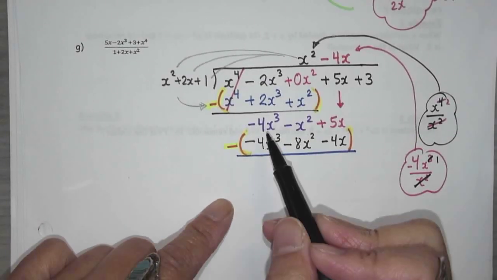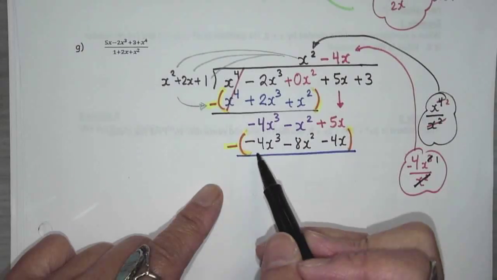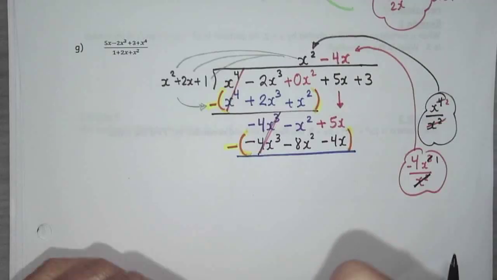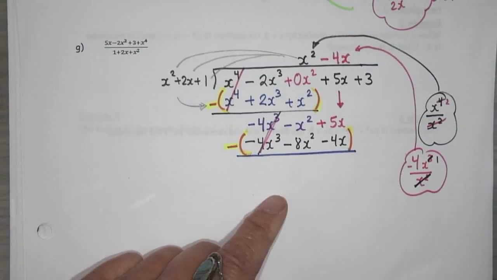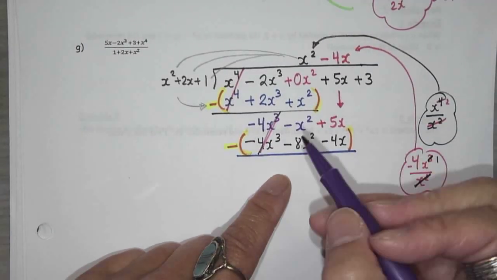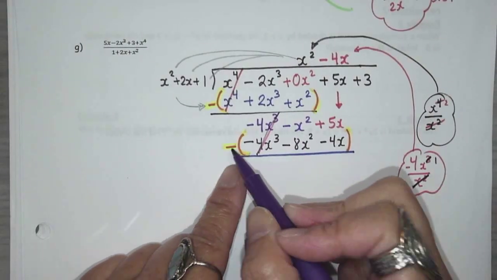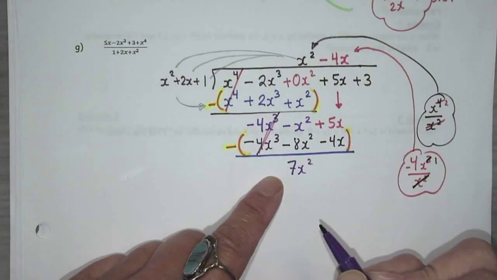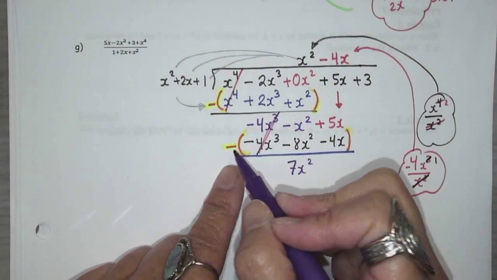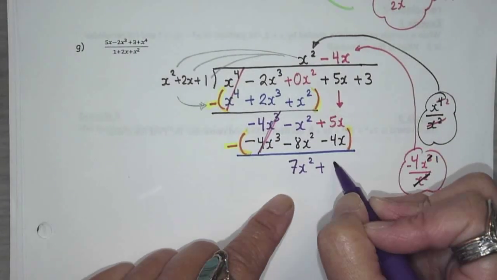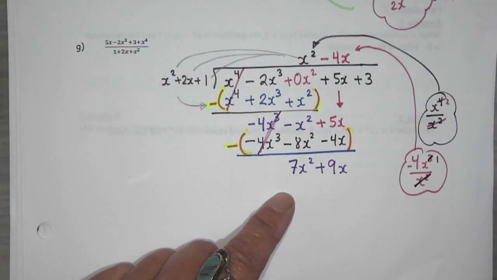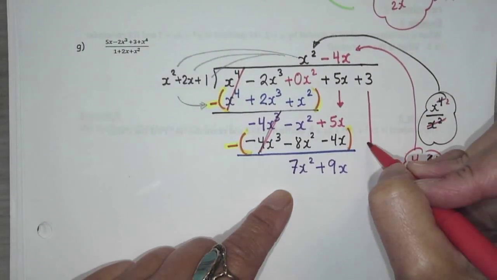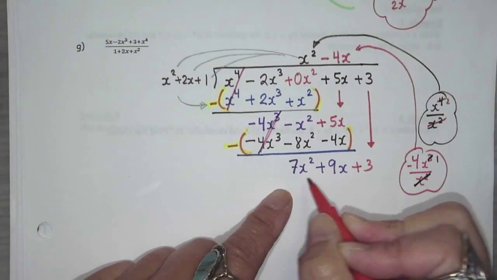Okay. So negative 4x cubed, they match, right? Minus, minus, so those should cancel out completely. You can cross it off. You don't have to. You can just know that yourself it's gone, or put a 0. Okay, next one. Negative x squared minus negative 8x squared, so 7x squared. Positive 5x minus negative 4x, so plus 9x. And then drag down. And that makes our 3 columns again.